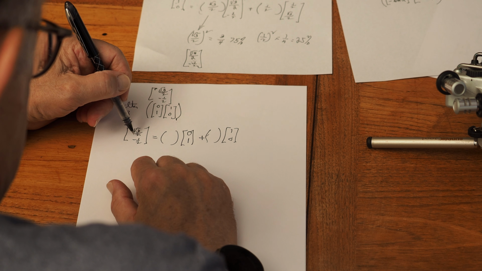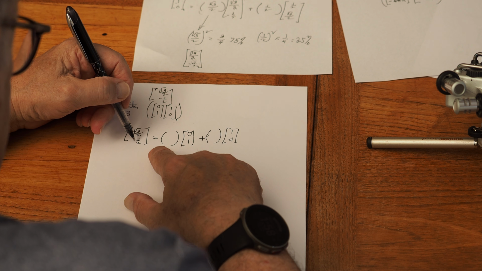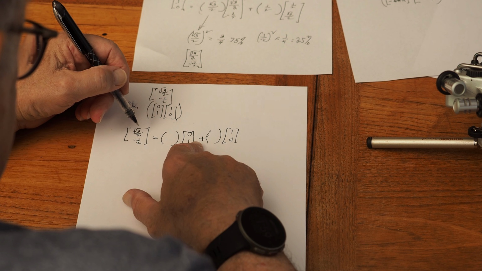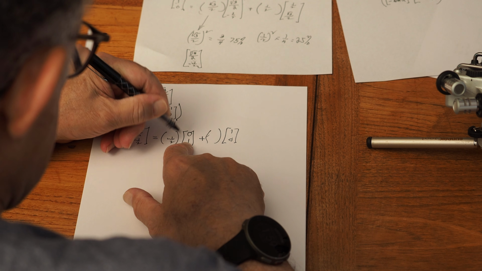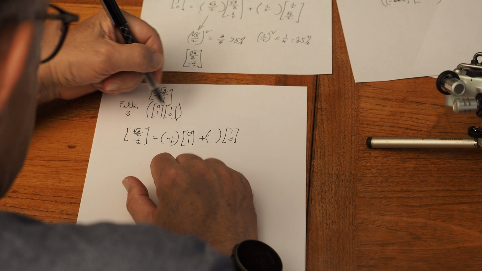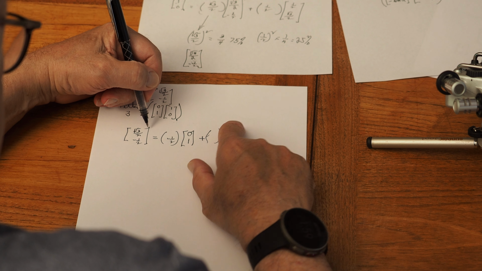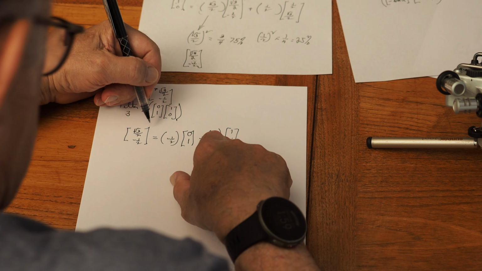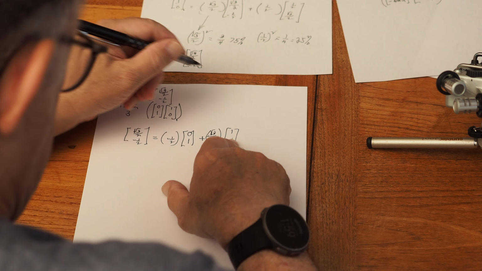So it's square root of 3 over 2 times 0 plus minus 1/2 times 1, and so that's going to be minus 1/2. And then over here, it's going to be square root of 3 over 2 times 1 plus minus 1/2 times 0, so that's going to be square root of 3 over 2.